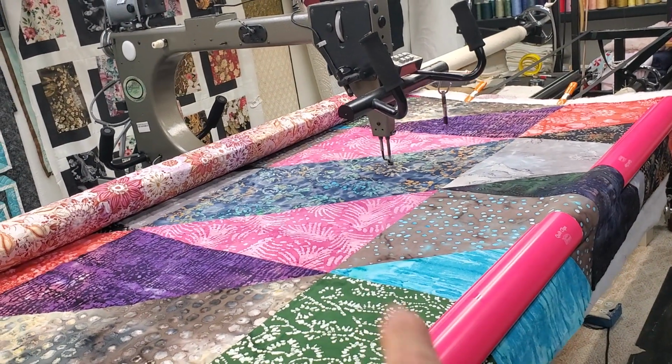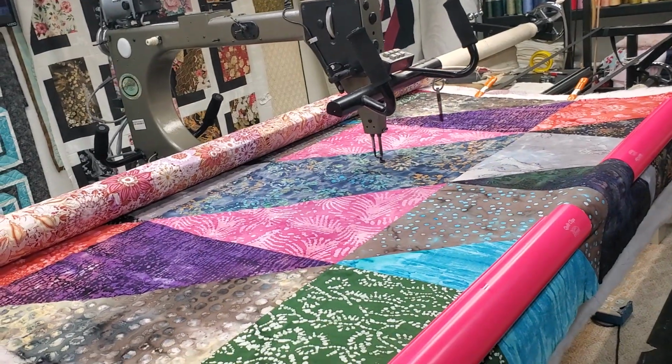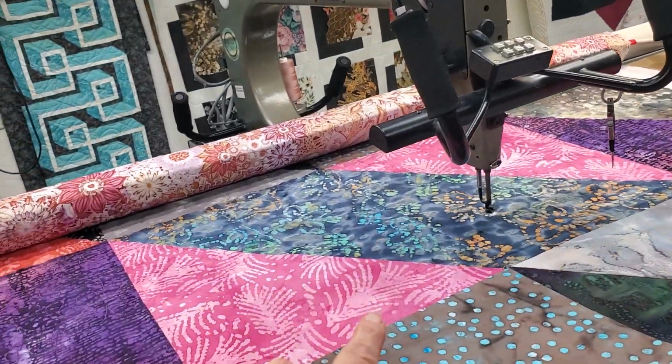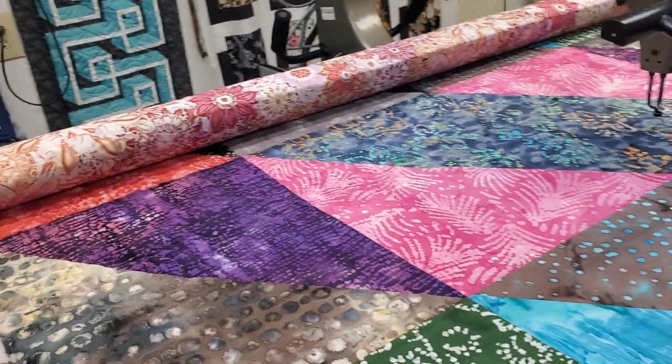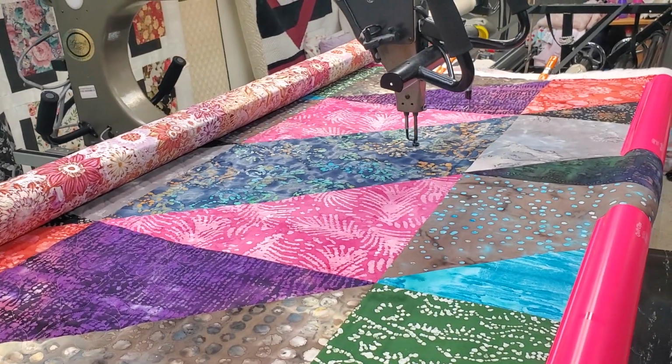Let's talk about what's going up on the quilting bed today: Sharyn's quilt that she brought over to me. The quilt itself is 58 inches by 64 inches, and you can see what it's created with is actually these very large half square triangles. This could be created out of fat quarters.